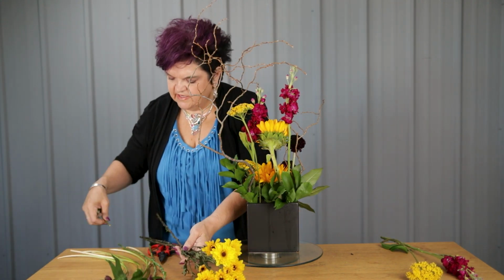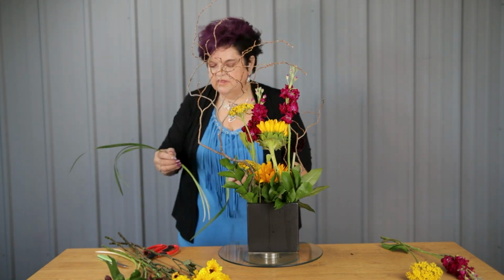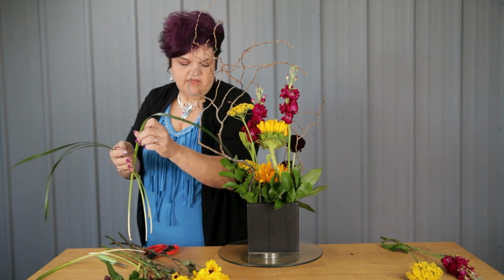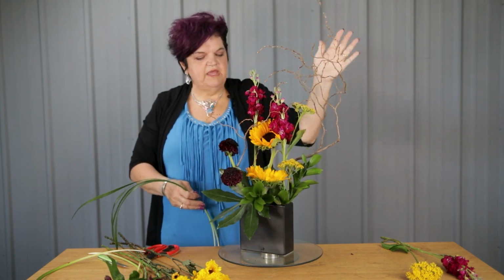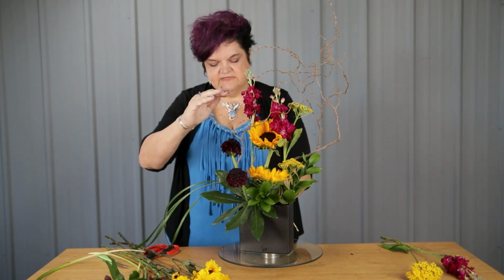And then lastly, or not quite lastly, we're going to come in with a little bit of lily grass that comes and feeds off here. So you see our main line feeding into the focal area, and then we've got the secondary line.